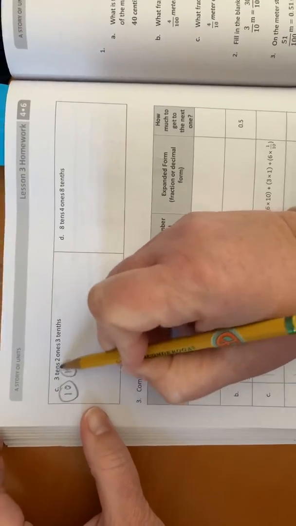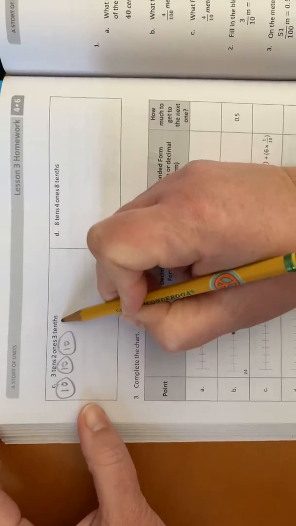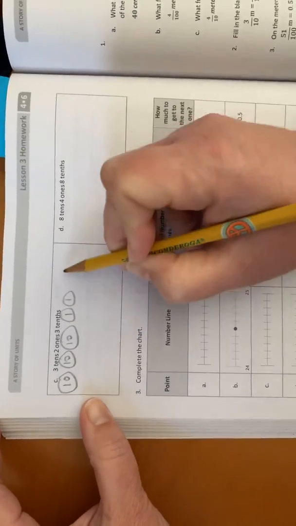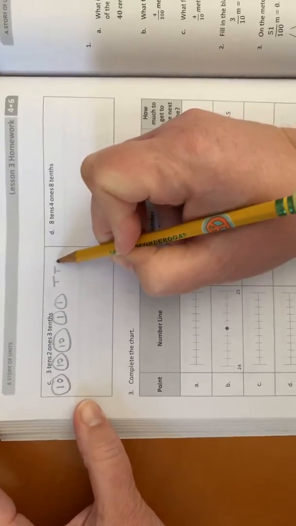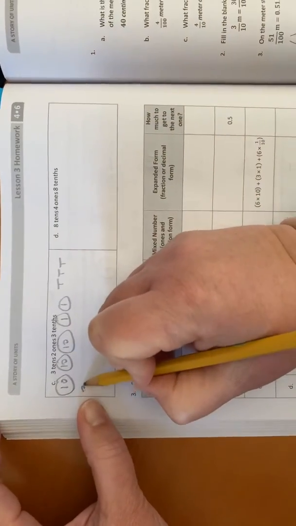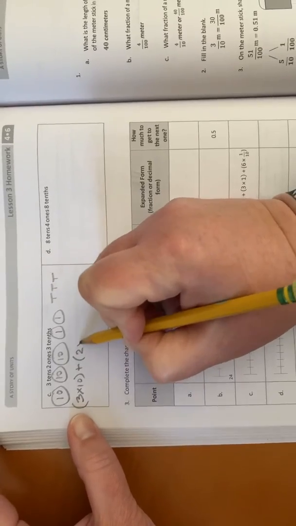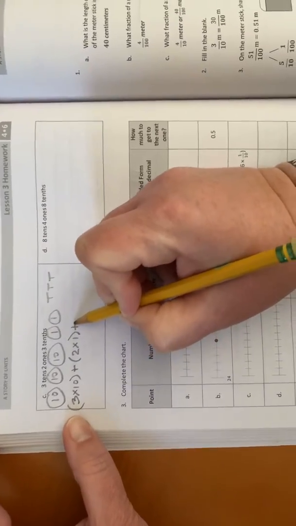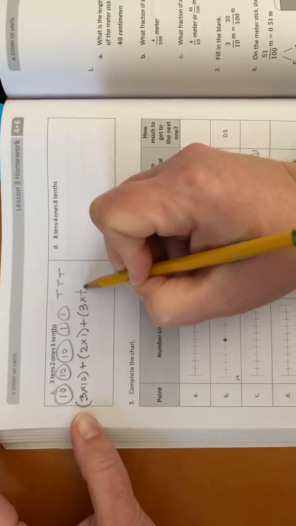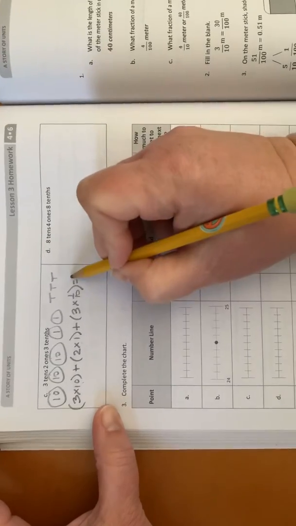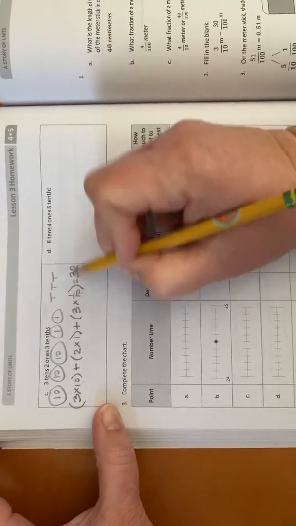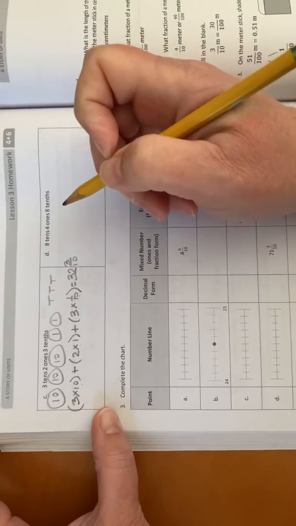Okay, we've got 2 more problems like that. So again, with our tens, we've got 3 of them. You've got 2 ones, and I'm going to do little t's for the little tiny tenths. So we're doing 3 times 10 plus the 2 times 1 plus 3 times the tenths, and that will equal, well, that's 30, that's 2, so 32, and that's going to be 3 tenths.